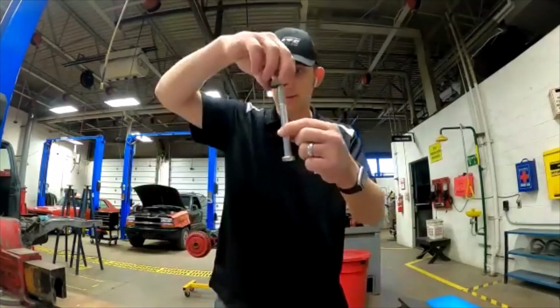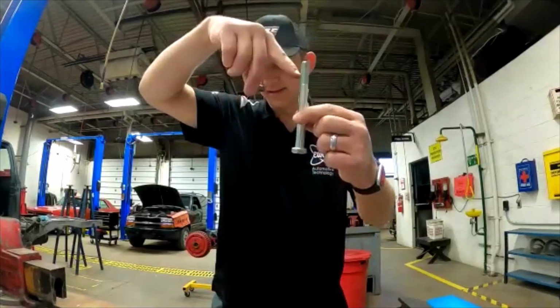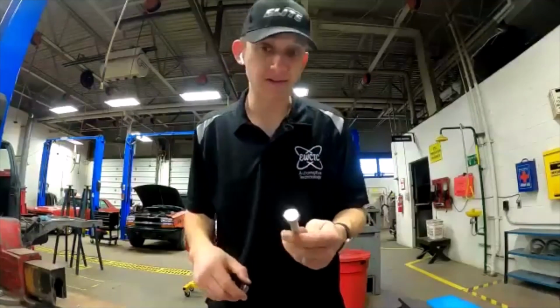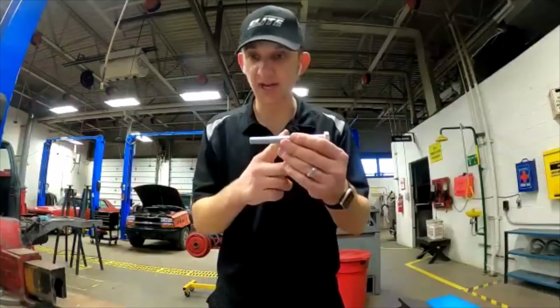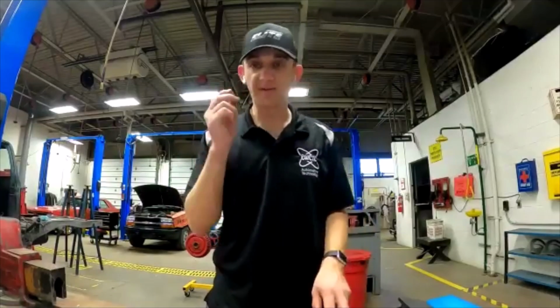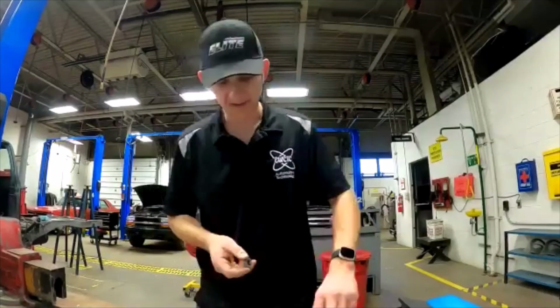So if I needed to fix the threads on this, or I had something I needed to add threads to, if I was in a machine shop, they would use this to cut threads. All right. Most of the time in here, we are going to use them to fix threads or repair threads, damaged threads.